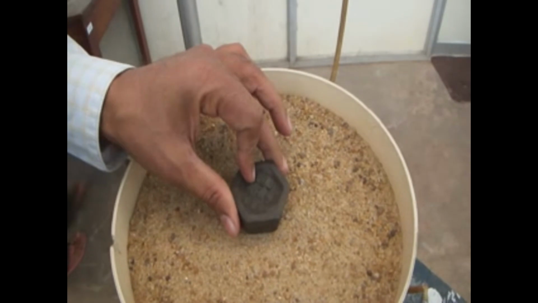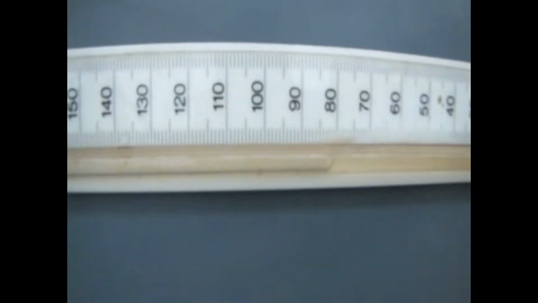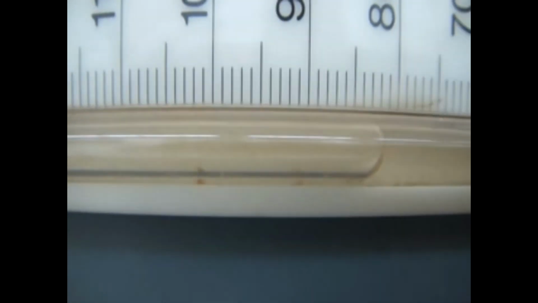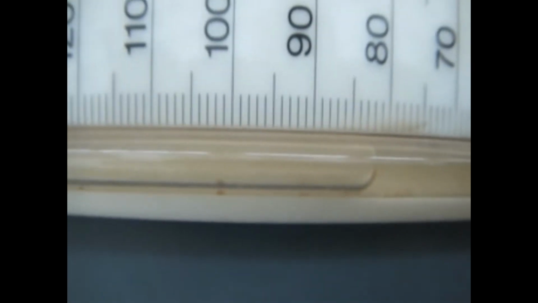So here is the weight, let me put 200 gram. So it starts from 60 to somewhere 60.2. Let me put my glasses. So it is exactly 80.2.